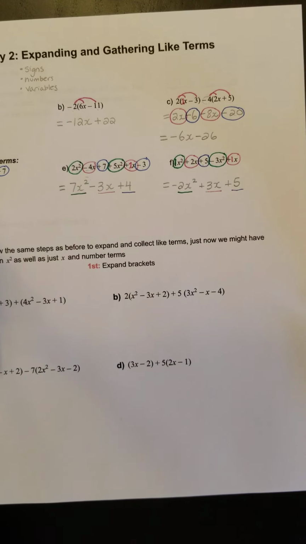And that is the first section. We're going to do some more of these where we're expanding and then collecting with like terms.